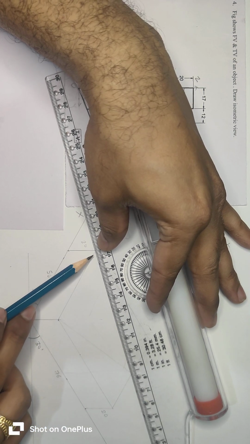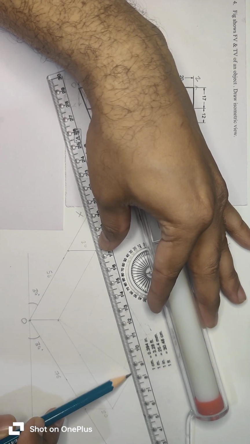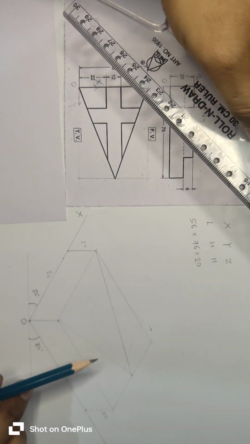Connect this midpoint with this point. So this is the upper surface triangle.